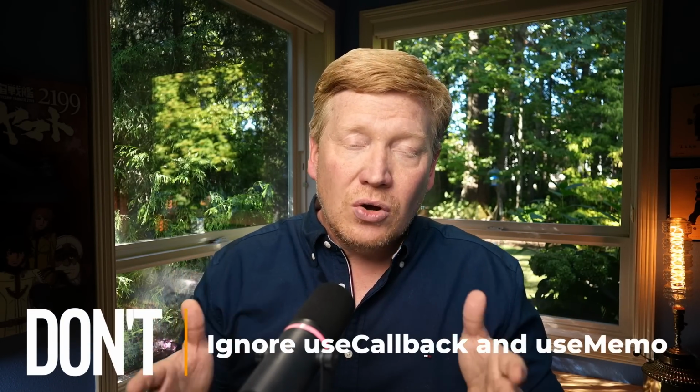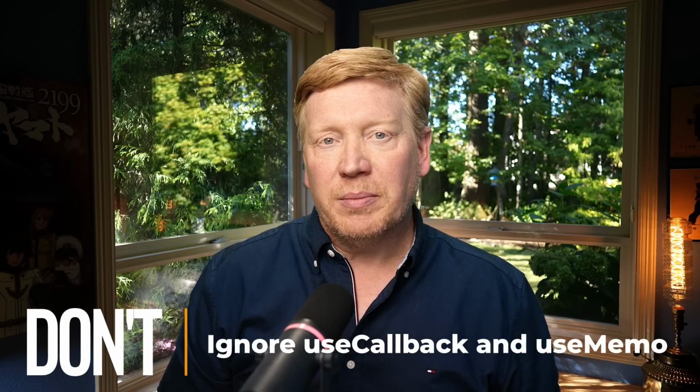Next up, don't ignore useCallback or useMemo. Now, there was some advice that went around about how useCallback and useMemo impact the performance of a React app. That is absolutely untrue. They are vital to the reactive state management model of React. And when used properly to retain referential identity, they can be a performance enhancement to your application. So let's take a look at these two awesome hooks in isolation. The first one we'll start off with is useMemo.